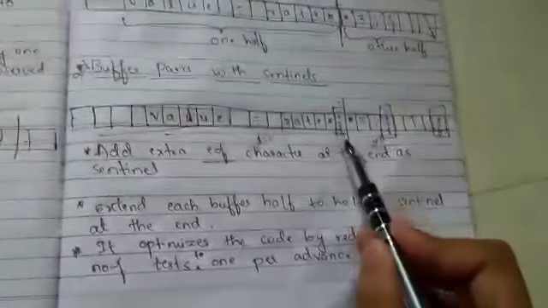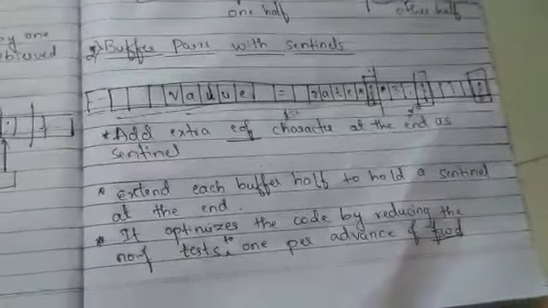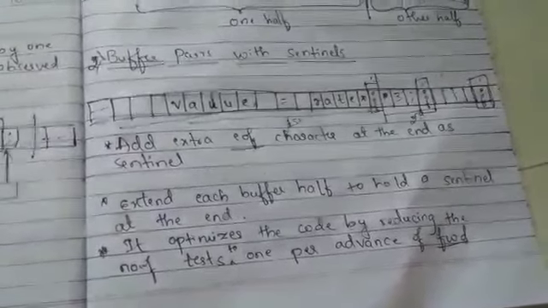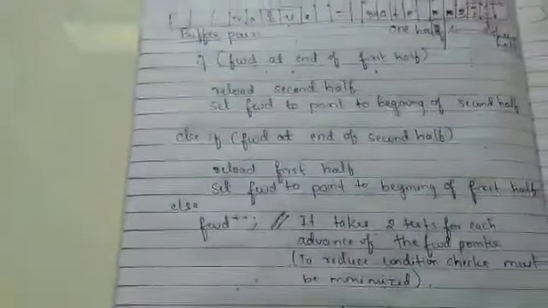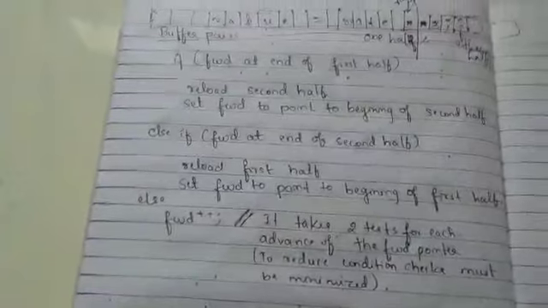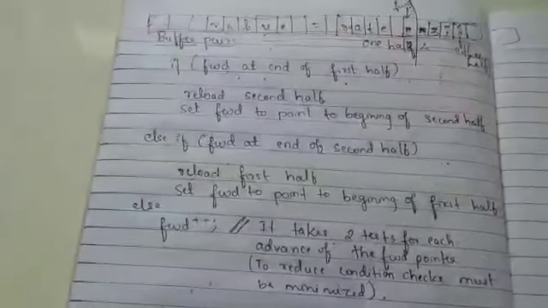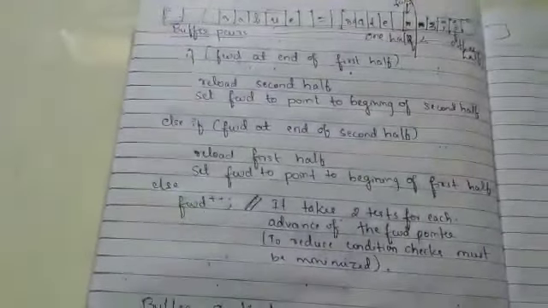Each time, by using the EOF, it reduces the forward test. We will see how with the program. The buffer pair program takes 2 tests each time, so to reduce that we used buffer sentinels.